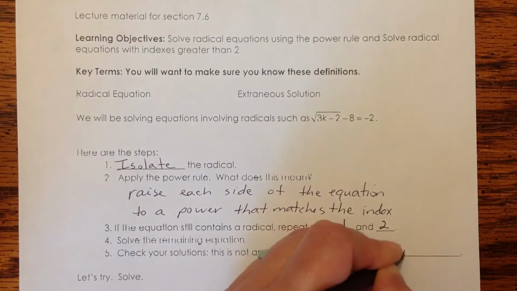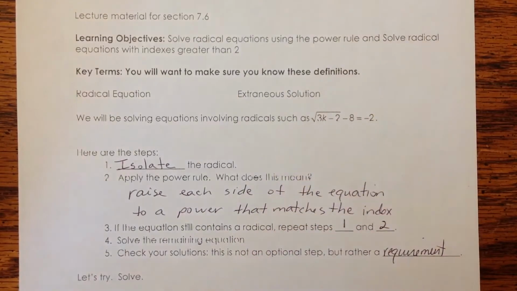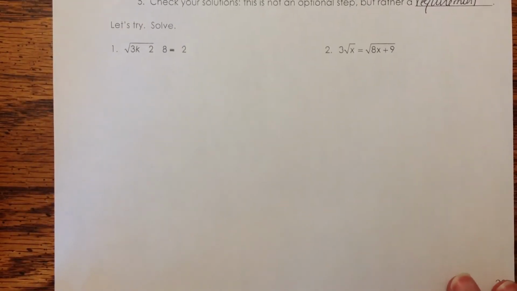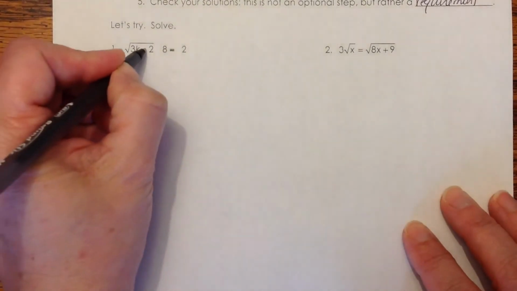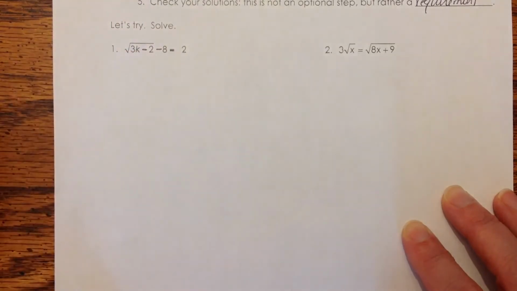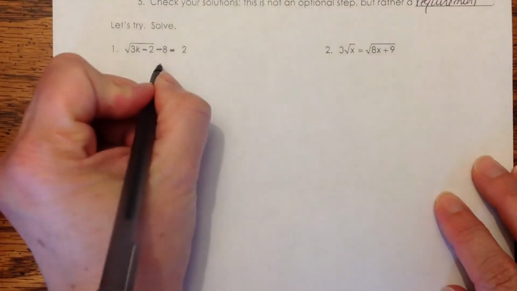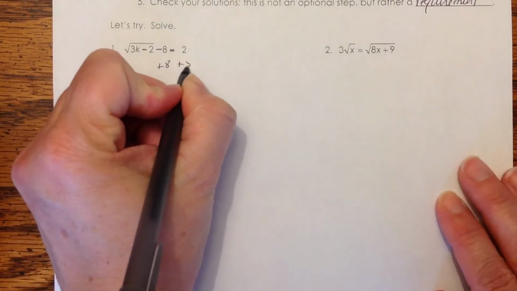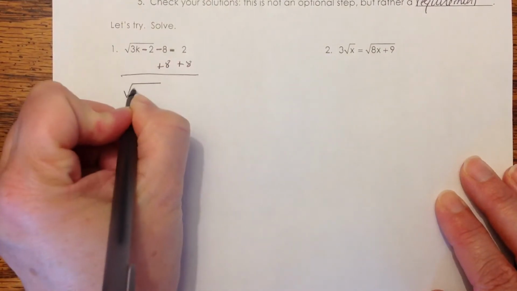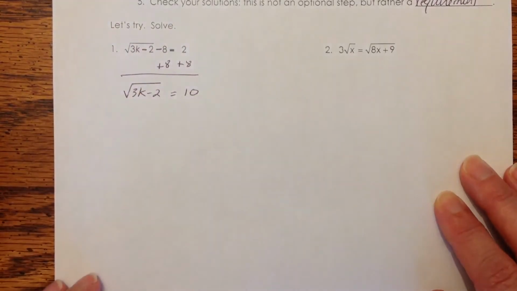You must see if they work or not. So let's try it out. The first one is the square root of 3k minus 2, minus 8 equals 2. So the first thing we're going to do is add 8 to isolate our radical. So we get the square root of 3k minus 2 equals 10.